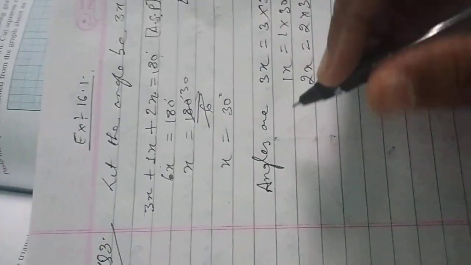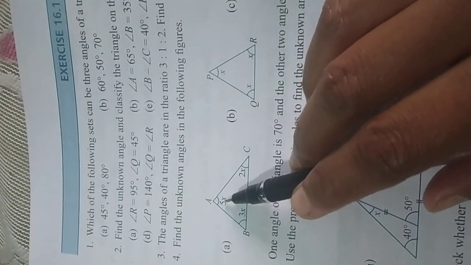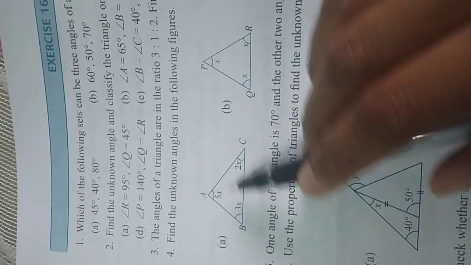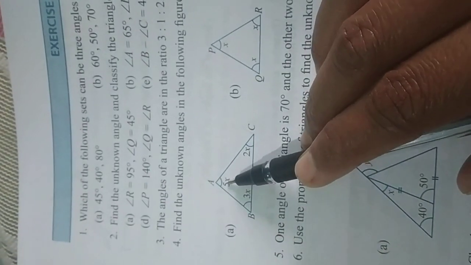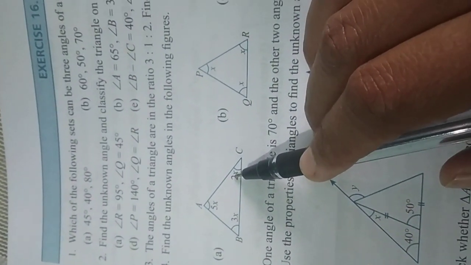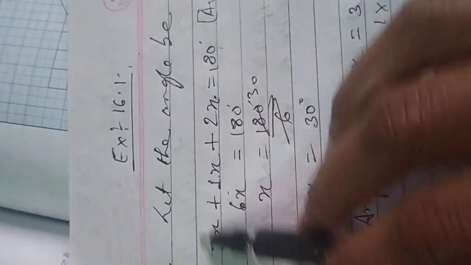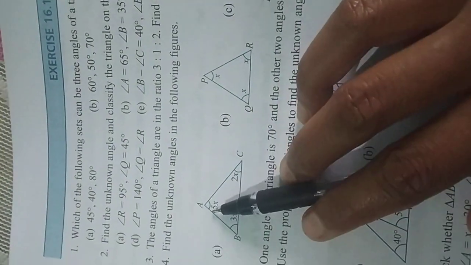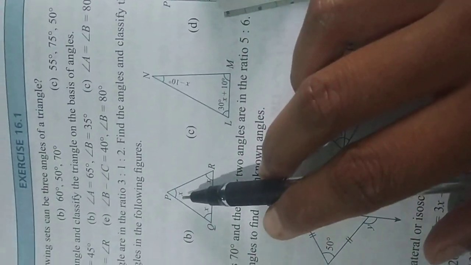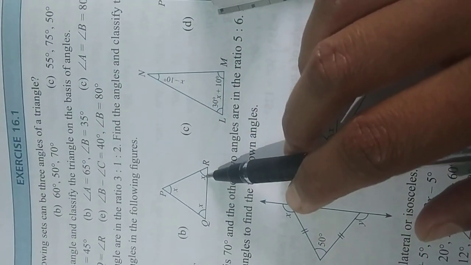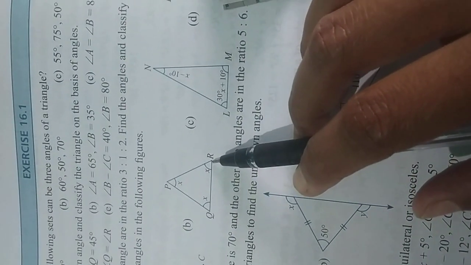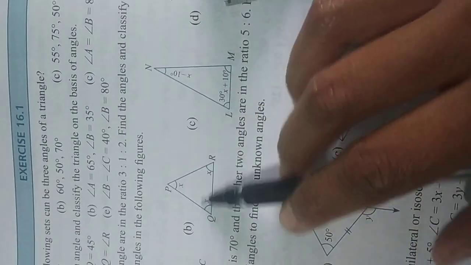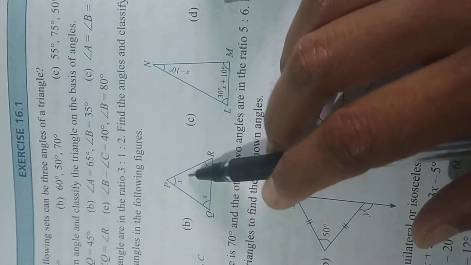Okay. Now question number 4. Find the unknown angles. You have to find the unknown angles in this. It is also very simple. 5x plus 3 angles sum, you know, that is 180 degrees. 5x plus 3x plus 2x is equal to 180 degrees. You can solve it like this and you can get the value of x. After that, put the value of x in all the three angles. Here also x plus x will be equal to what? 180 degrees. So all the three angles will be equal. So this is the equilateral triangle.